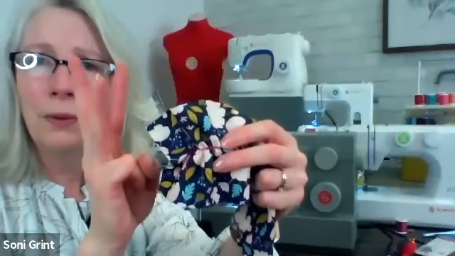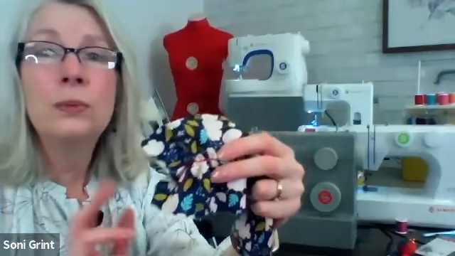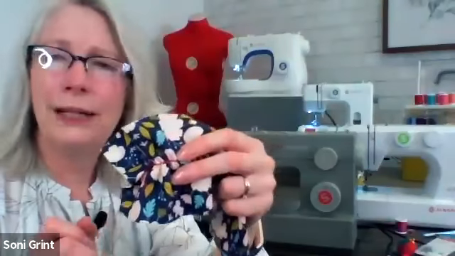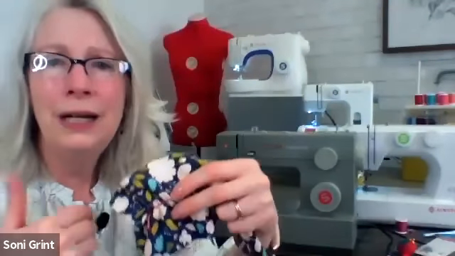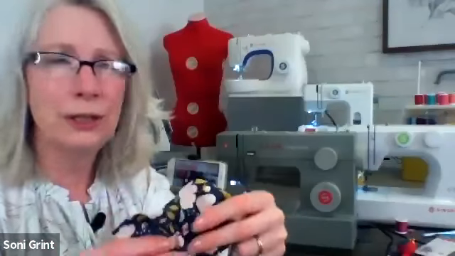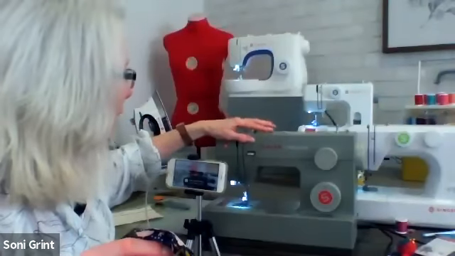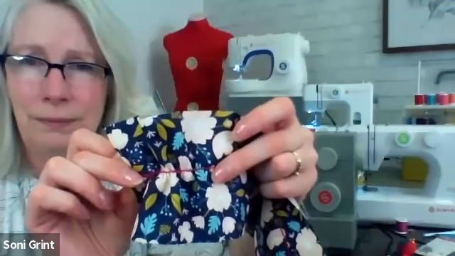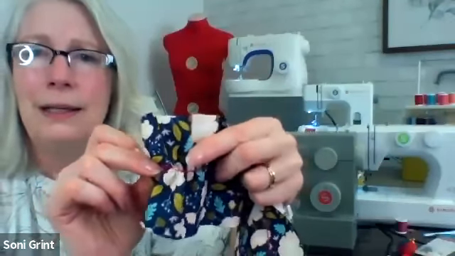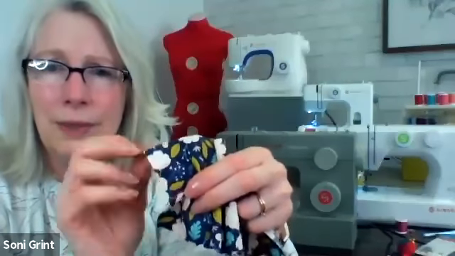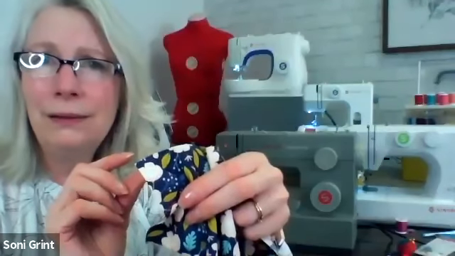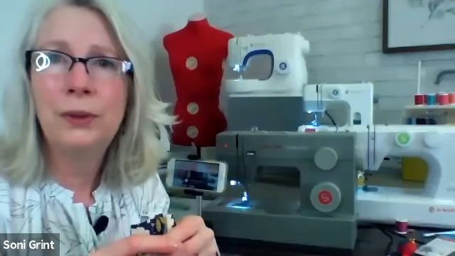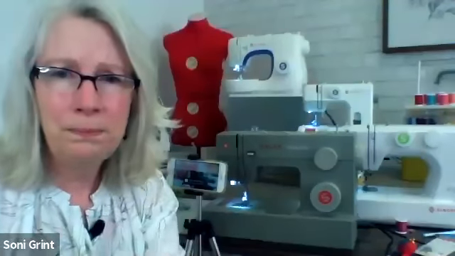So stitch width of 3, stitch length was 2, and I don't believe I did, but you should have a regular tension. I forgot to take my tension back to normal. So for this sort of gathering, with the cord, zigzag stitch, stitch width of 3, length of 2, and tension is pretty normal. All right.